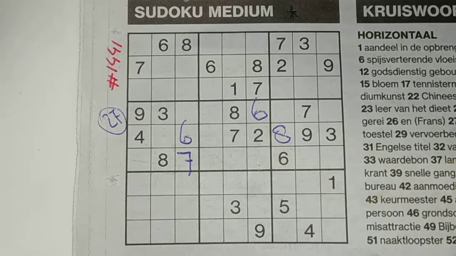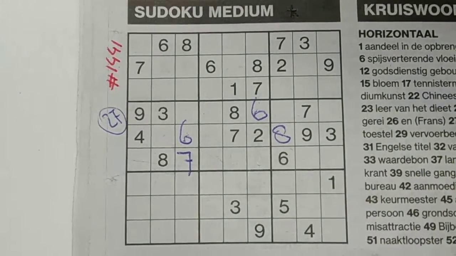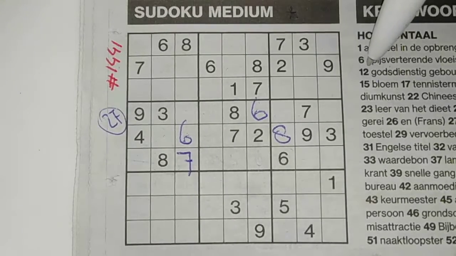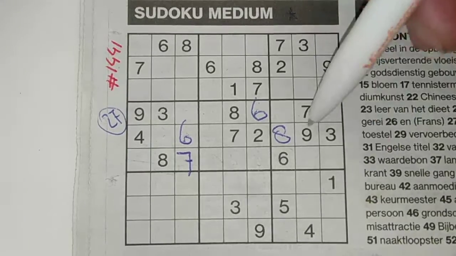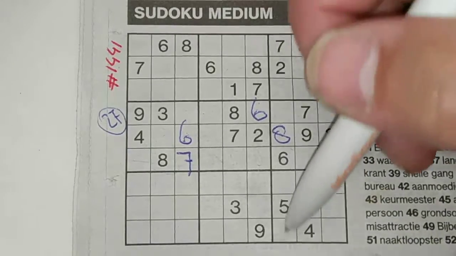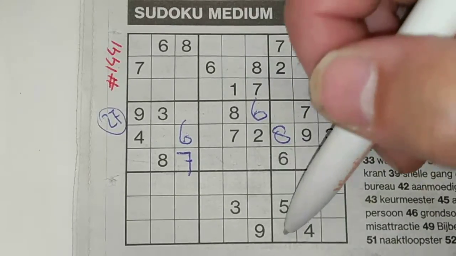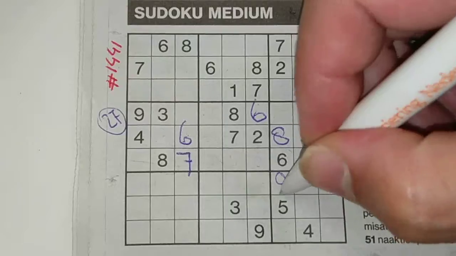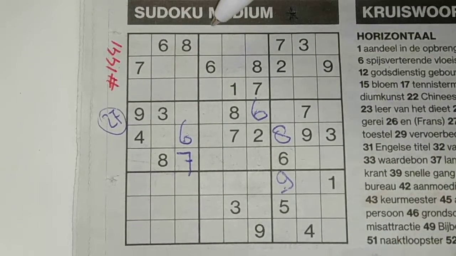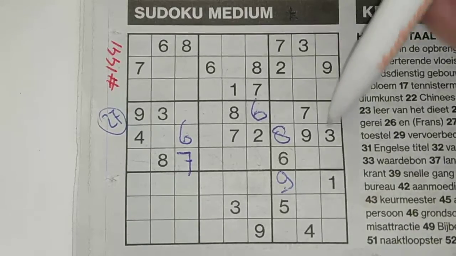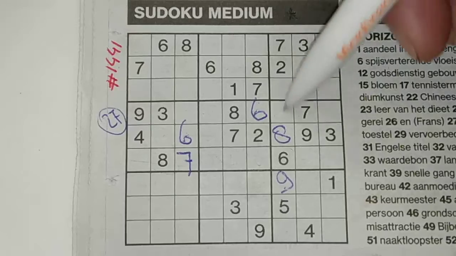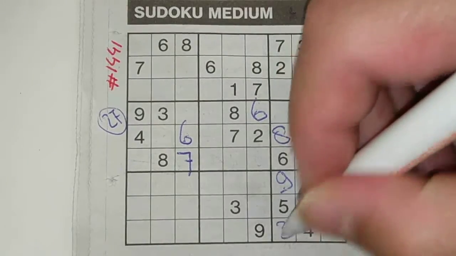And then 9 in the last column, 9 in the column next. So in that column, the only 2 places for the 9 should be here. Oh, there we see here 9, no 9 there, 9 should be there. How about the number 3 in the last column, 3 in the column next. So in that column, the only place for the 3 should be there.